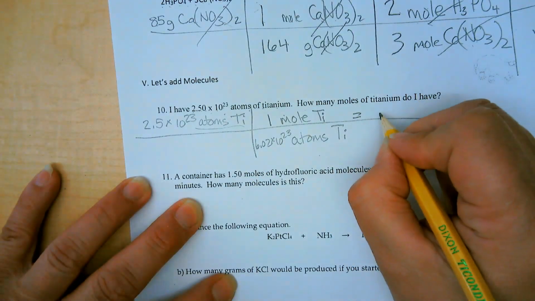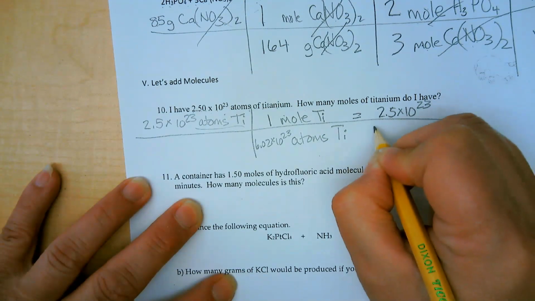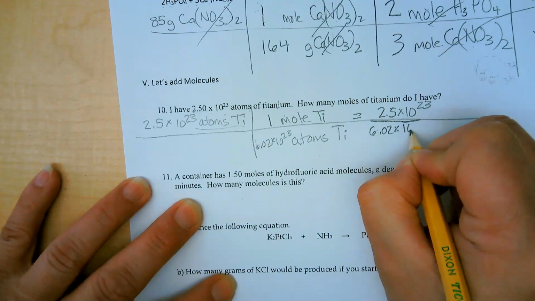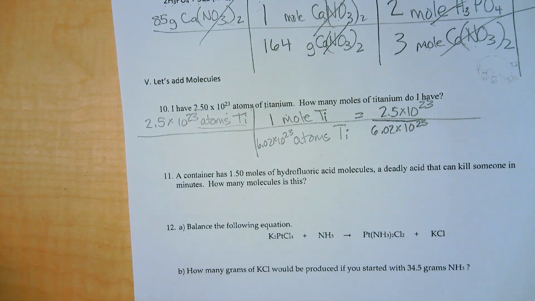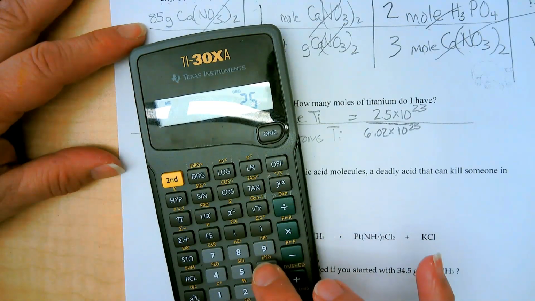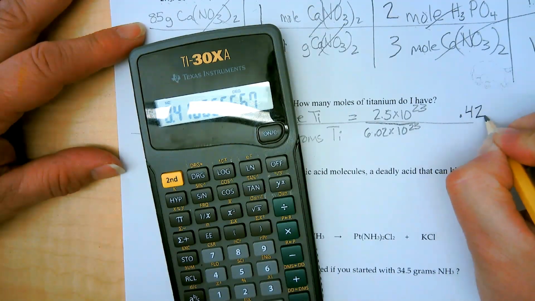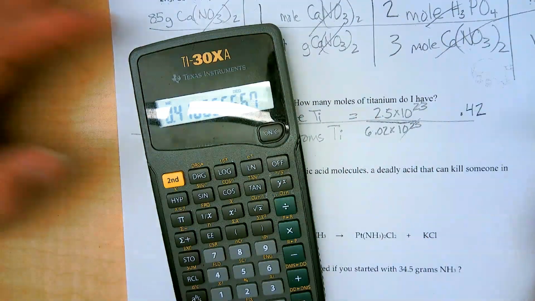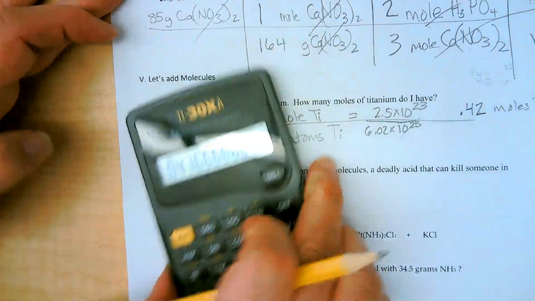And so now we just divide. So it's 2.5 times 10 to the 23rd divided by 6.02 times 10 to the 23rd. All right, so 2.5 divided by 6 is about a third. So 0.42. And then 10 to the 23rd divided by 10 to the 23rd, that just cancels out because they're identical. So the answer is 0.42 moles of titanium.